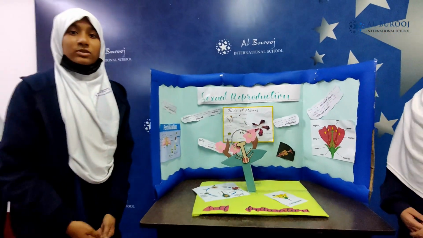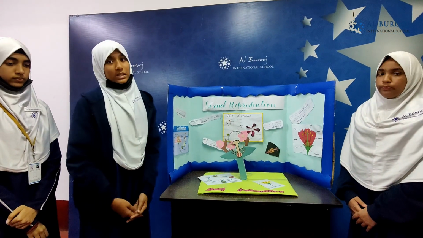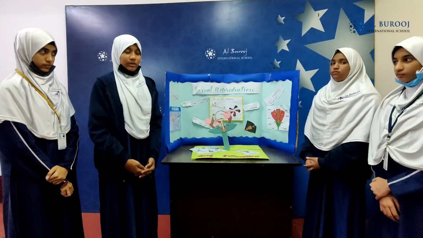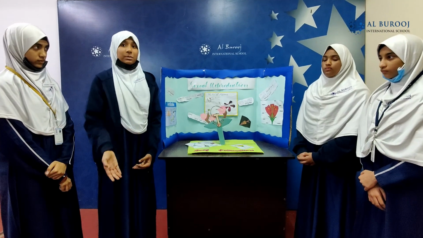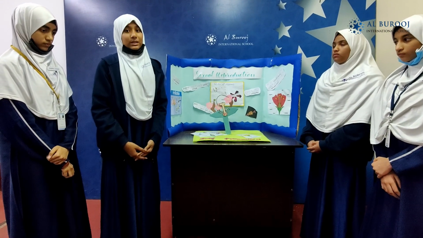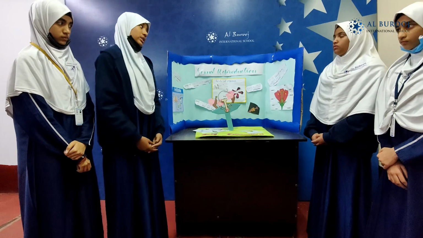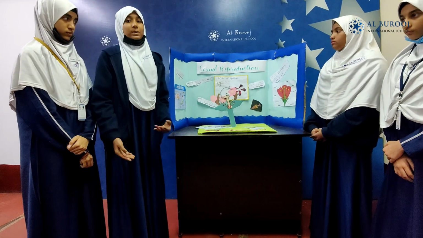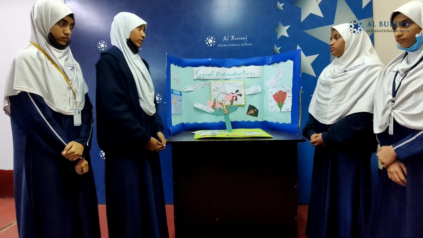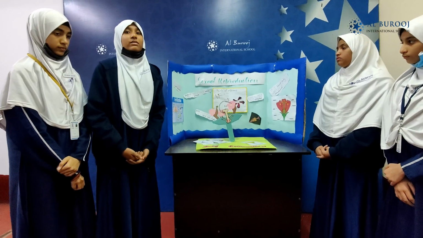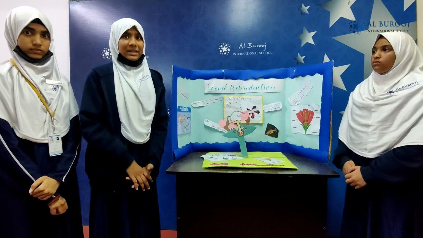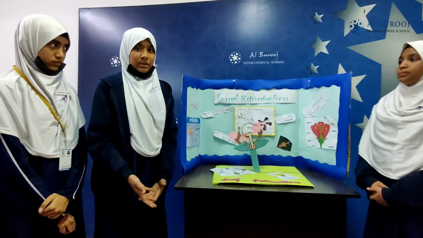There are two types of flowers in sexual reproduction: the unisexual flower and the bisexual flower. The flower that consists of either pistil or stamen is known as the unisexual flower, and the flower that consists of both stamen and pistil is called the bisexual flower. In sexual reproduction, we have two methods for reproduction: pollination and fertilization.